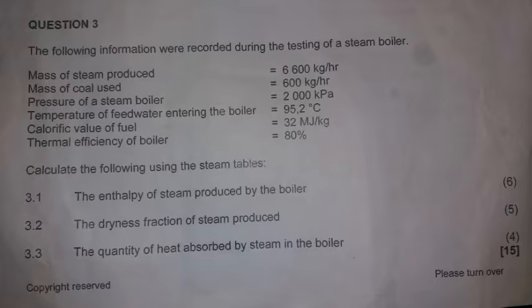And then they say the pressure of the steam is 2000 kilopascal. And then we have the temperature of feed water entering the boiler, TF, which is equal to 95.2 degrees Celsius. Let me just write it as TS, because when you are looking in the steam table, you will have to look under the saturation temperature. That's why I will put it down as TS.